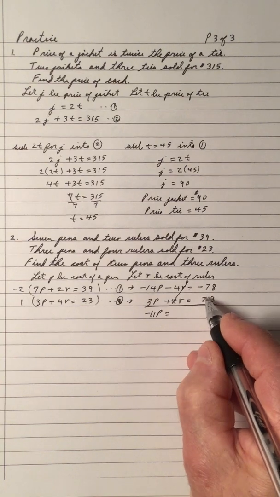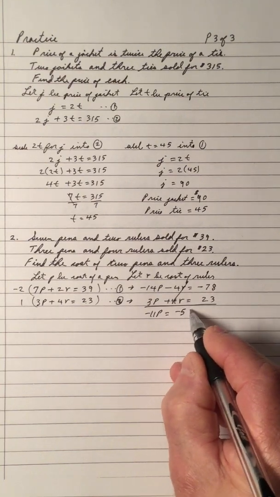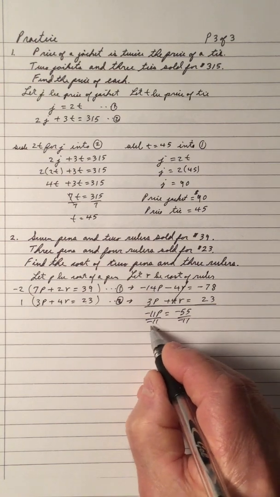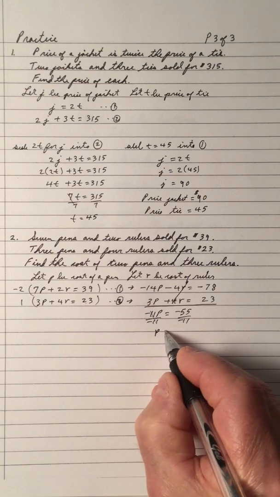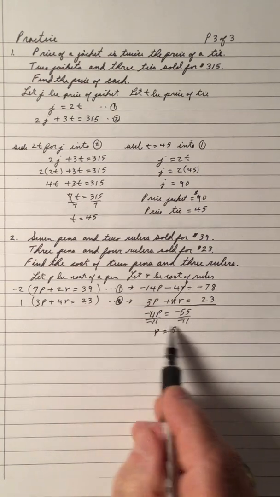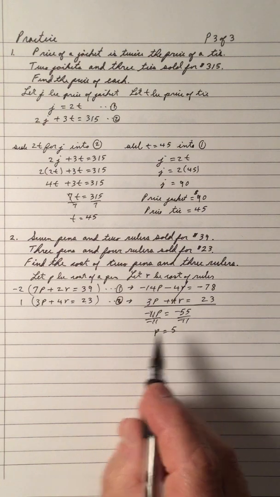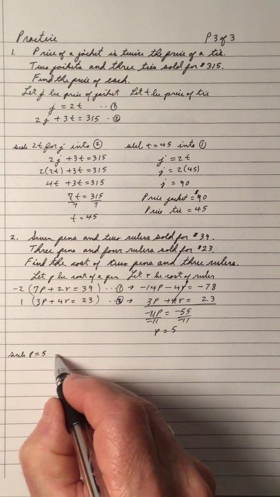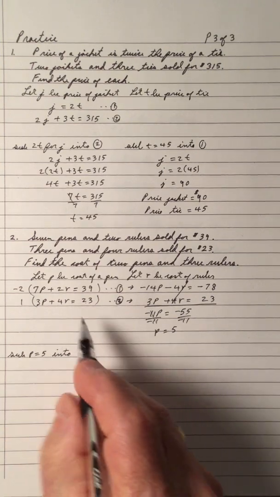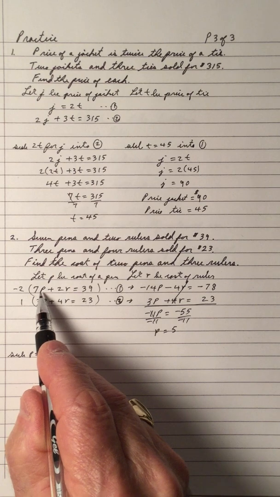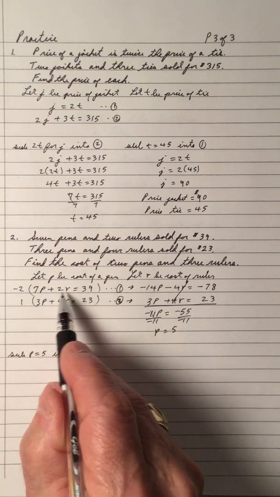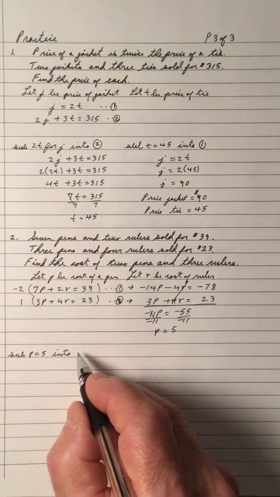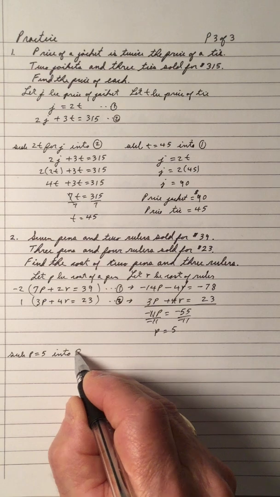And when I add here, I get negative 55. Divide by negative 11, and I get p, they cancel out. I get p is equal to 5. So p is 5, the cost of a pen. So I'm going to sub p equals 5 into, which equation do you want to put the 5 into? This one or this one? The easier number to divide by would be the 2, but you can put it into either one. It makes no difference. I'm going to put it into number 1.